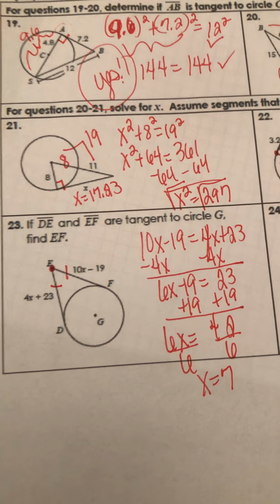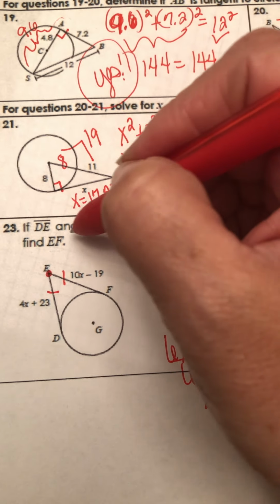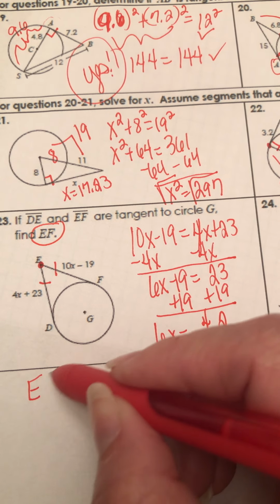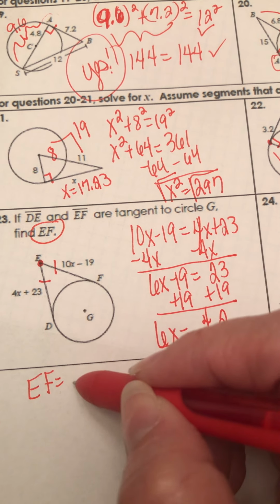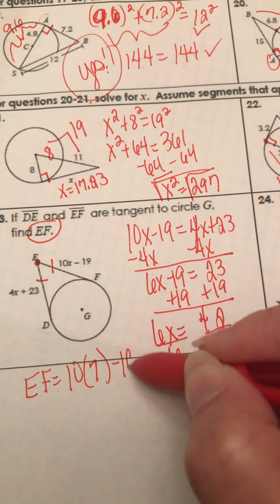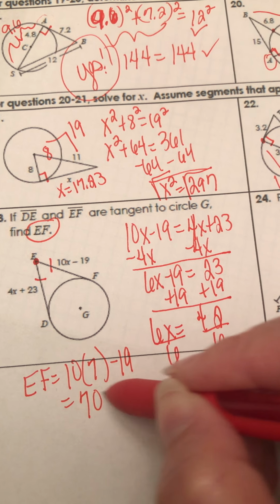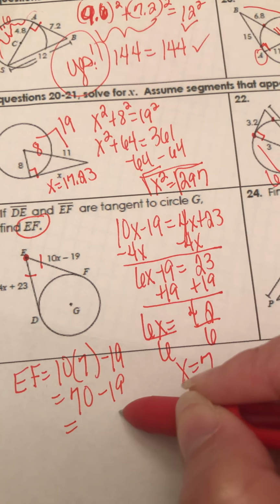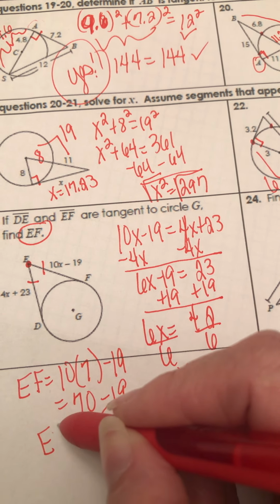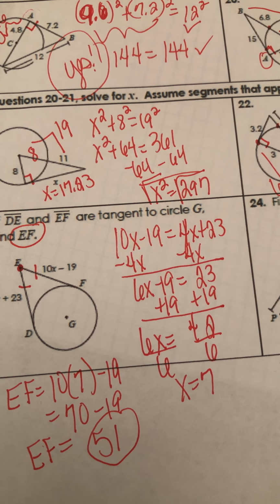But it's not asking me for x, is it? It says to find EF. So EF is 10x, x is 7, minus 19, or 70 minus 19. So EF is 51 units.